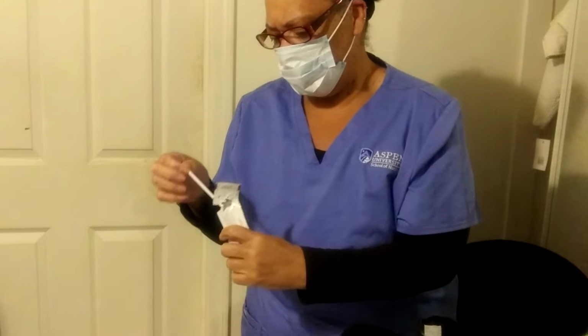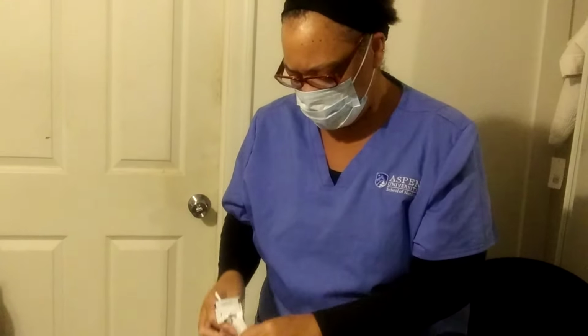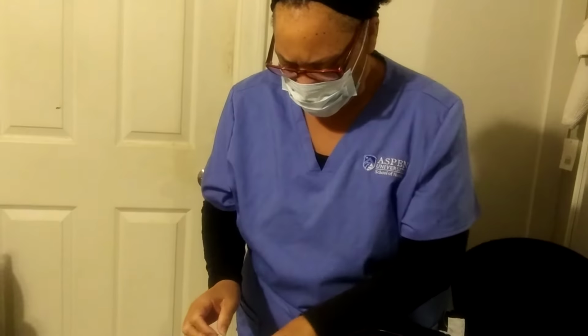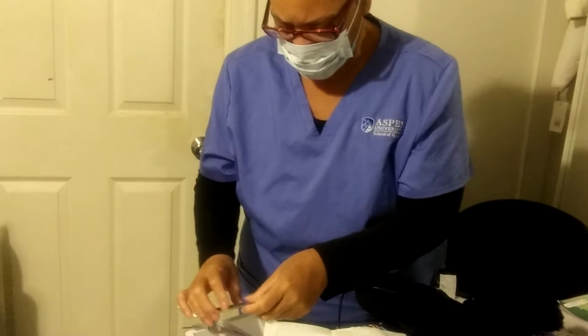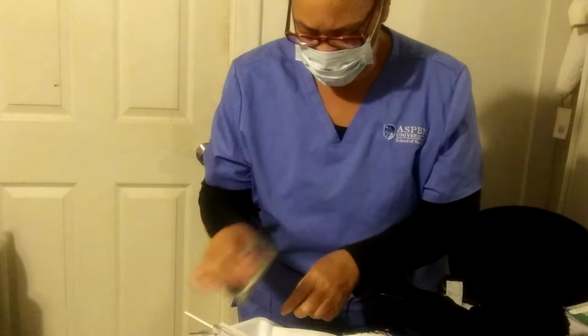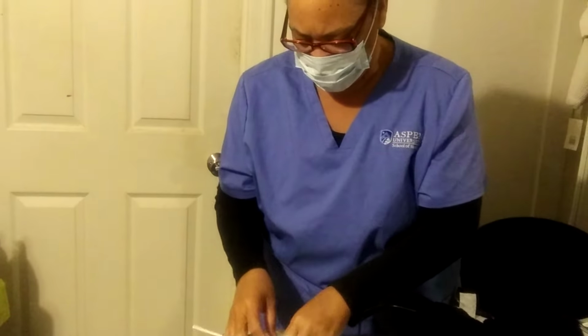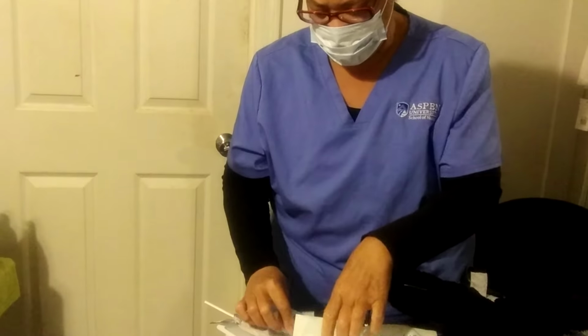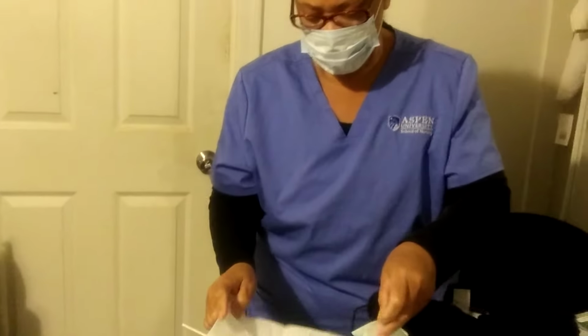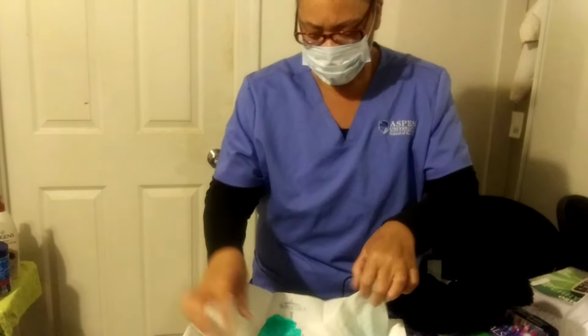Preparing my stuff to clean my room. The chlorhexidine is open. My alcohol swab, what I use to do that. Okay, my shirt wipe. I prepare to put my gloves on.